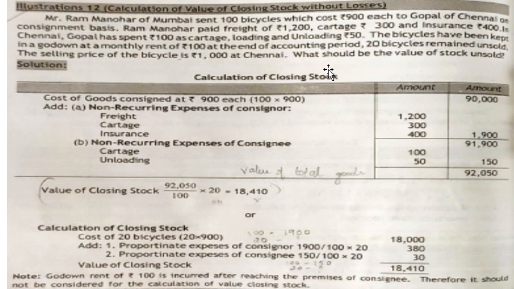So now we will do the calculation of closing stock. What is the calculation of closing stock? Cost of the goods plus non-recurring expenses of the consignor as well as consignee. So here Ram Manohar is the consignor and Gopal is the consignee. The consignor is sending 100 bicycles at rupees 900 each. So the total cost of goods consigned is 100 bicycles at rupees 900, which will give you 90,000. With this we will add non-recurring expenses of consignor first.